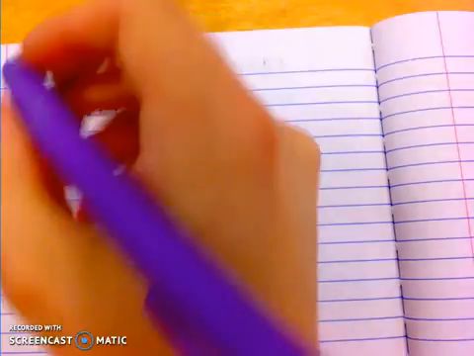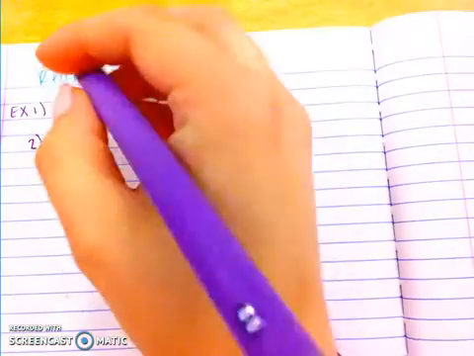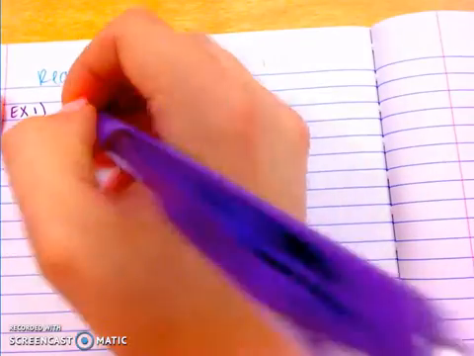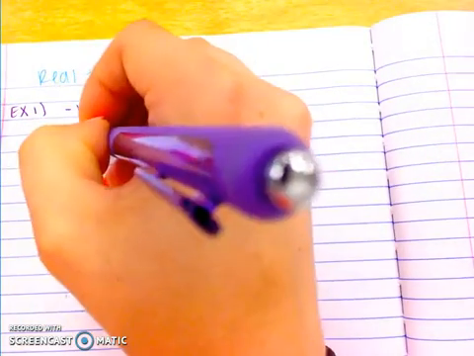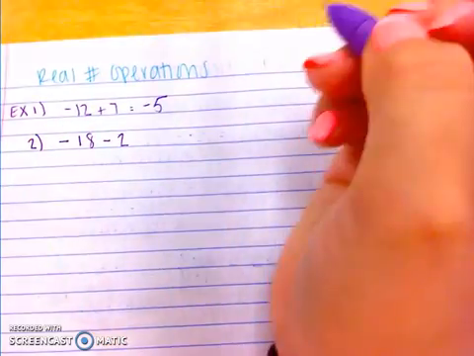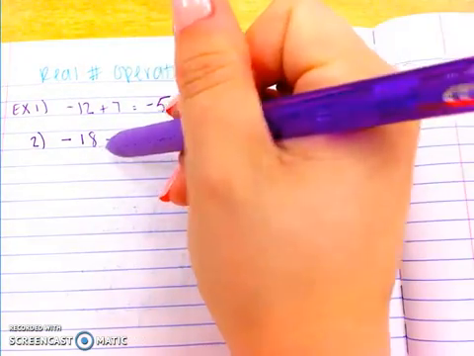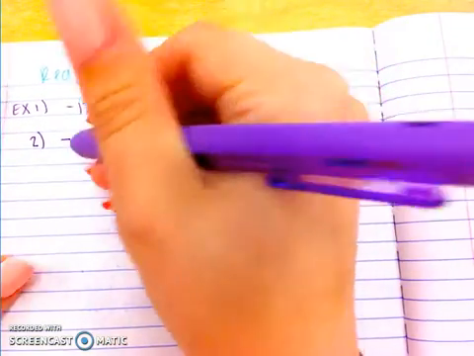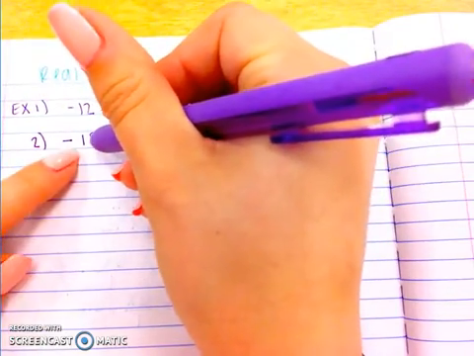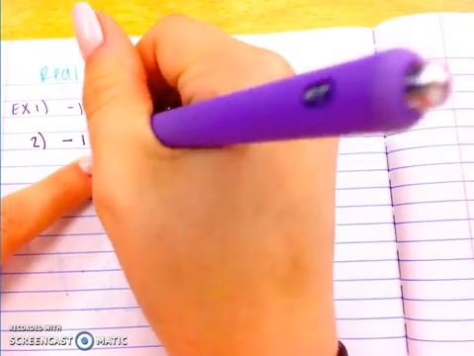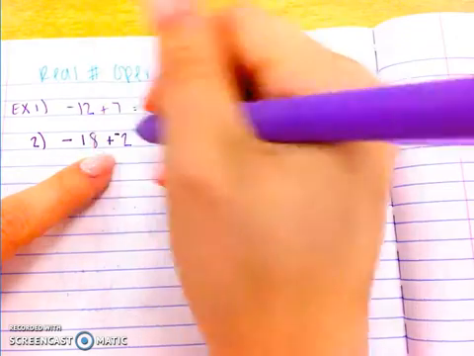Okay. Let's say negative 18 minus 2. Whenever I see a subtraction sign, I like to keep, change, change. Keep the first sign. It's a negative, leave it. Change the sign, change the sign.